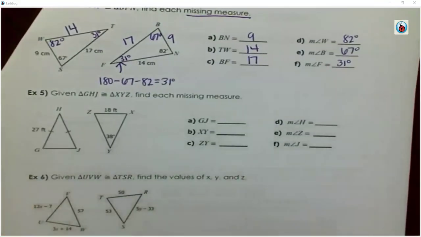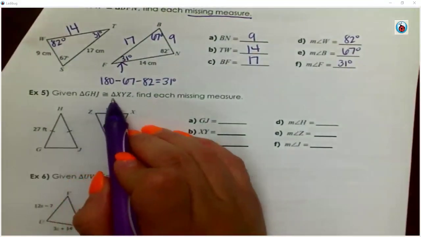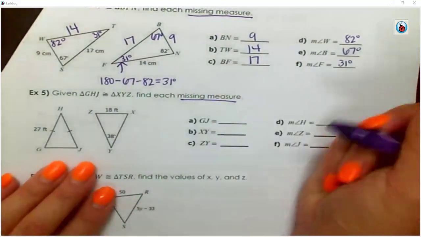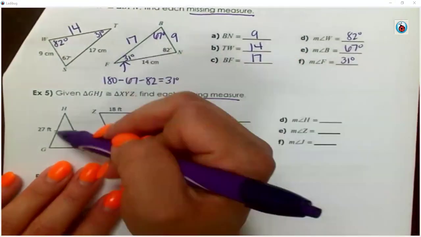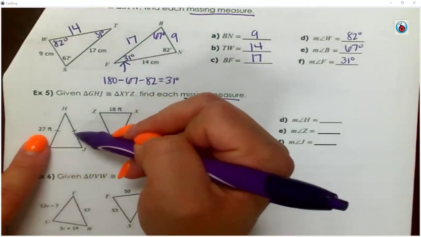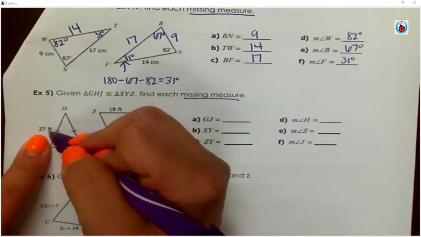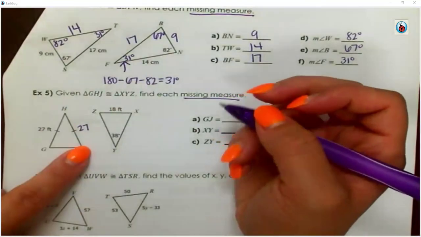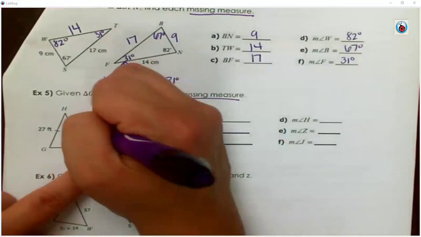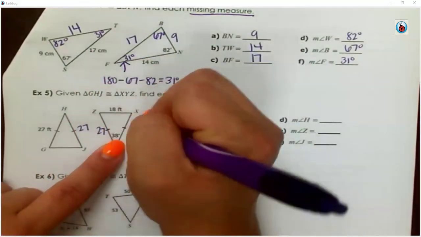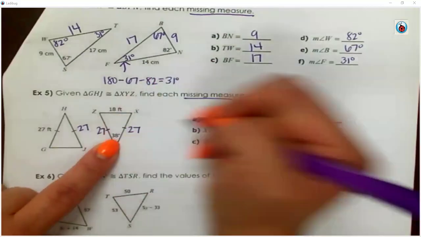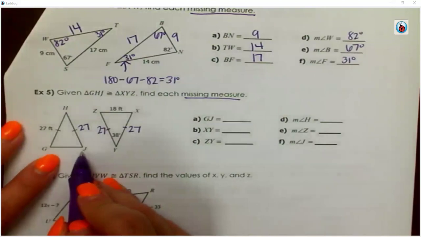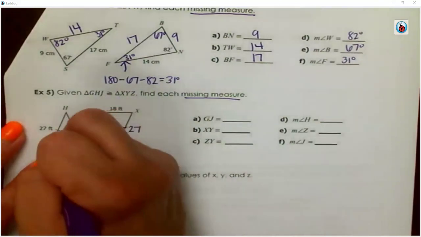In example 5, same thing. We have triangle GHJ is congruent to triangle XYZ. Find each missing measure. Well, in this case, this is important here. These two little tick marks tell us that this is an isosceles triangle. So if this side is 27, then this side also has to be 27. Now, HJ I know is congruent to YZ, so therefore this is 27. And if these are both congruent, that means this also has to be 27. Now, GJ is congruent to XZ, which is 18. So this is 18.